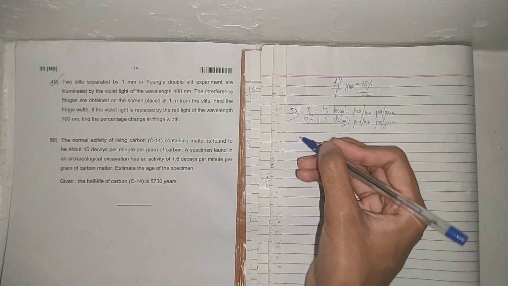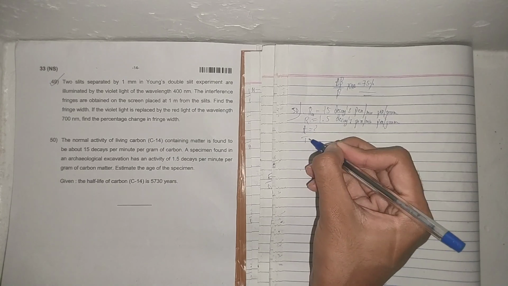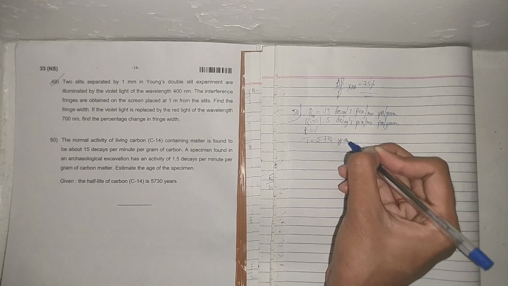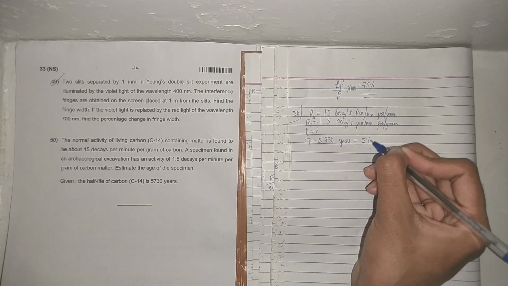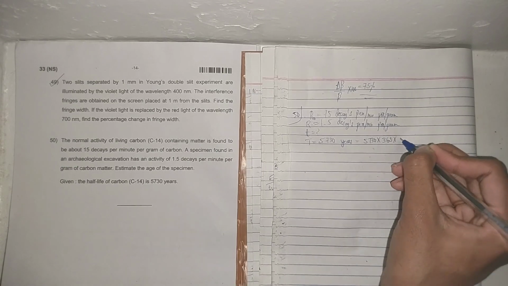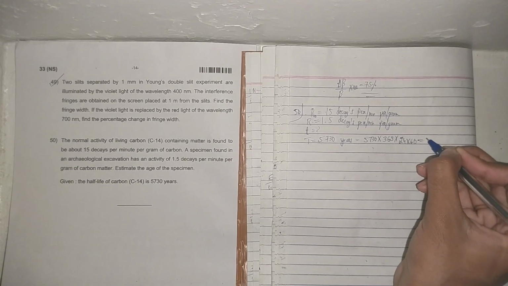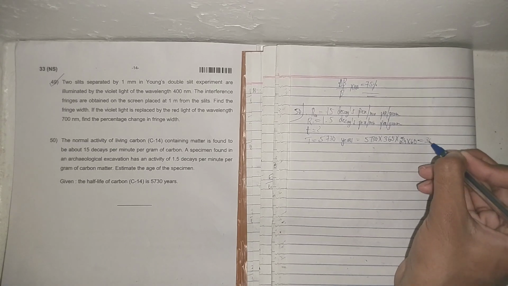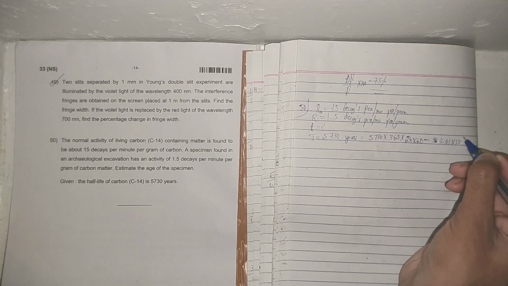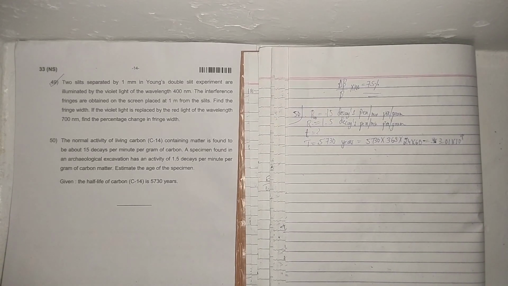Then T is the half-life, 5730 years. This is a big multiplication: 5730 years into 365 days into 24 hours into 60 minutes, which is equal to 3.01 into 10 to the power 9 minutes, or you can also make it into seconds.